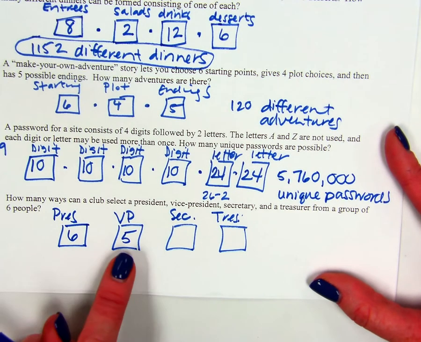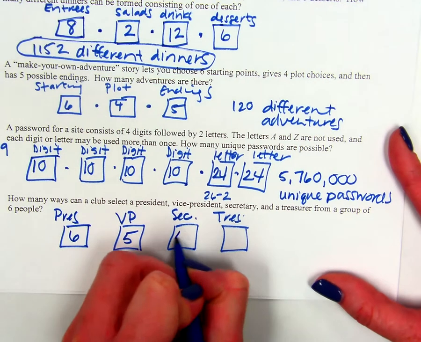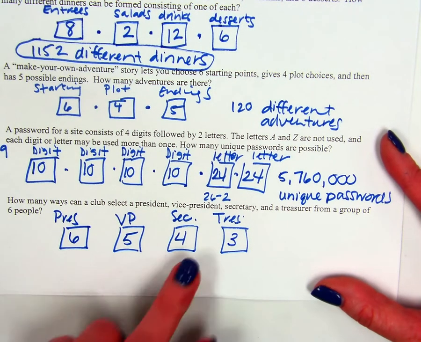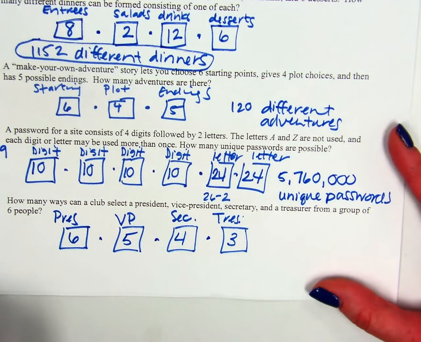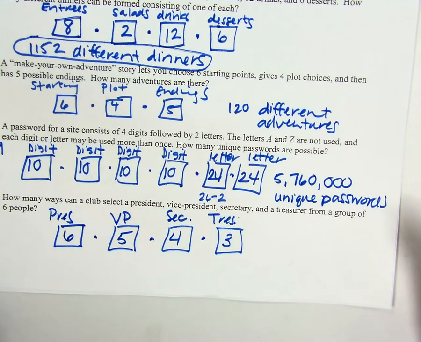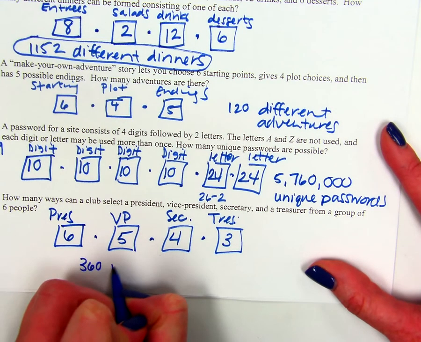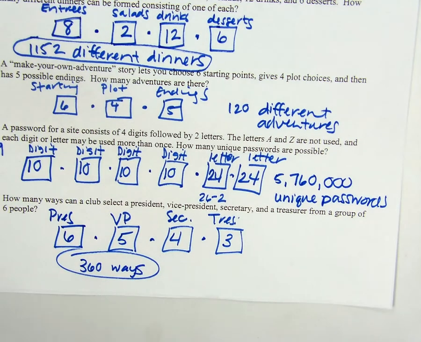So now we have a president and a vice president chosen. So we're going to drop down 1 more for secretary, and we're going to do the same thing for treasurer. So we're going to have 6, 5, 4, and 3. And again, we're going to do the same thing with multiplication. After we multiply all those, we have 360 different ways that we could select those 4 offices.